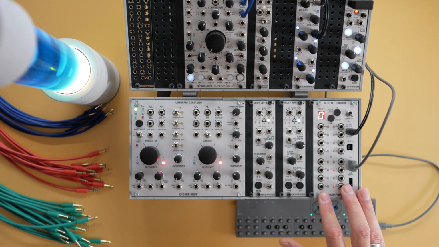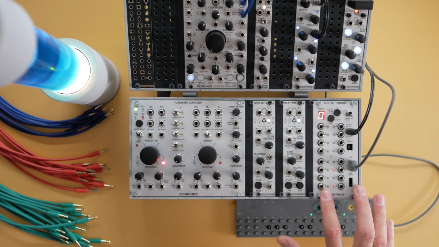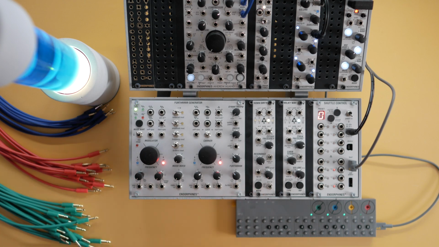Yeah, super capable, super customizable. You can also store multiple presets. But before we get more into that, let's get back to the Furthrrrr Generator.